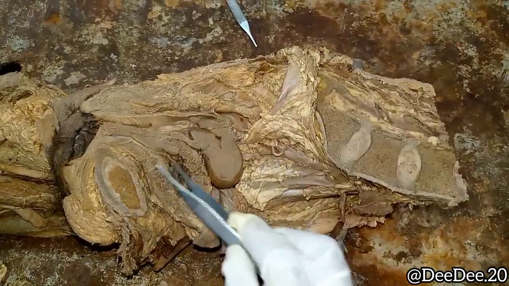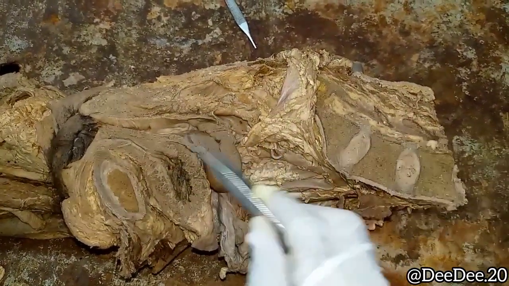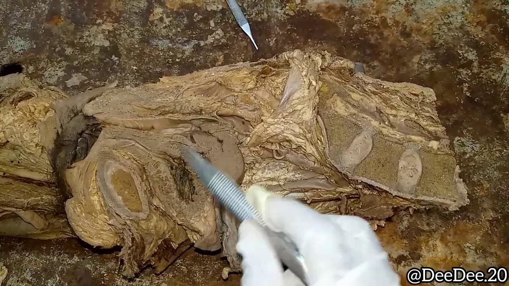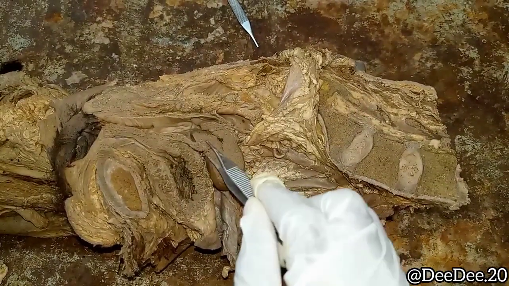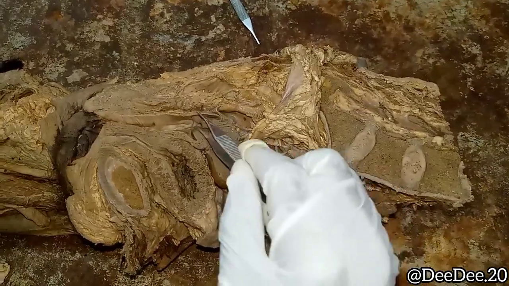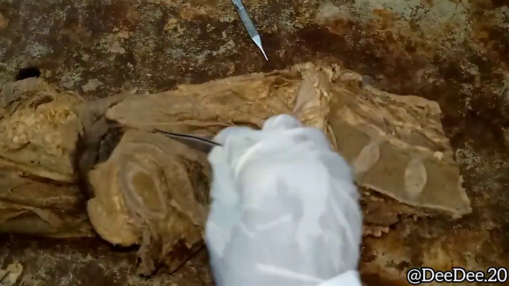Our pubic symphysis, our urinary bladder, the urethra, the interior of the bladder with the trigone, and our uterus: the fundus of the uterus, the body, and the cervix of the uterus. Then we have our vagina.